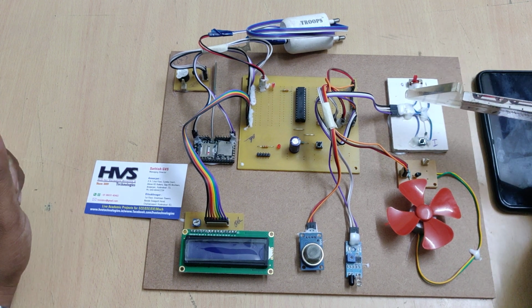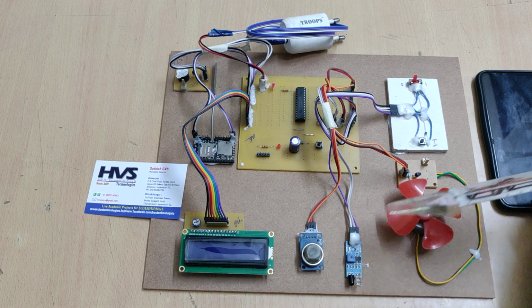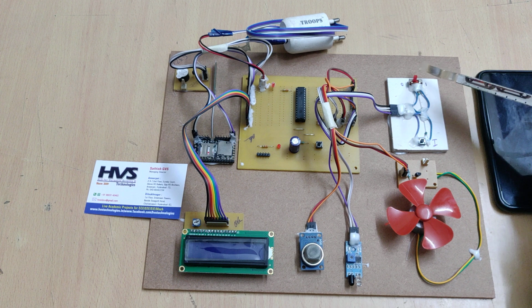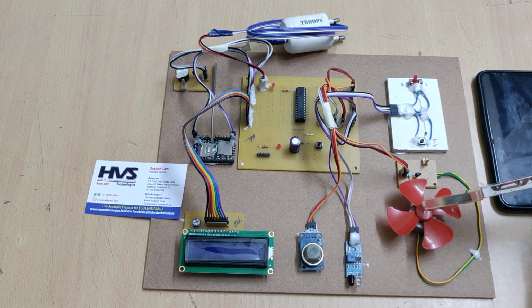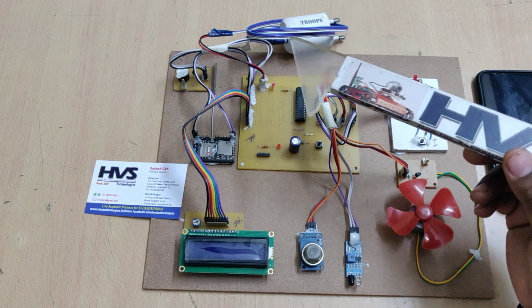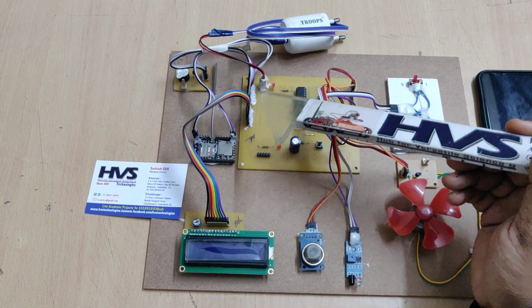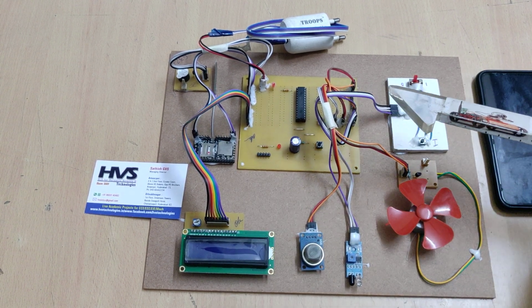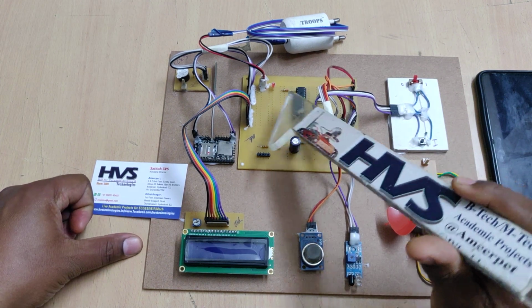We have interfaced the smoke sensor at the A1 pin, and the A0 pin is connected to the obstacle sensor, and A2 and A4 for these two switches. The DC motor is interfaced at the C3 pin and a buzzer at the C4 pin, and C6 and C7 go to the GSM module, and pins B2 to B7 for this LCD. So these are all the input and output modules interfaced to the PIC16F73 microcontroller.